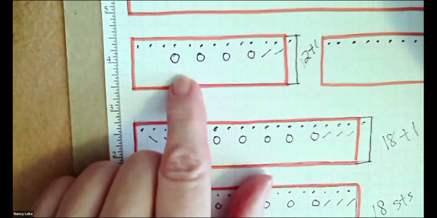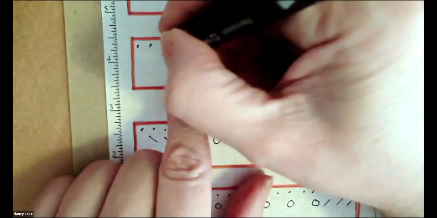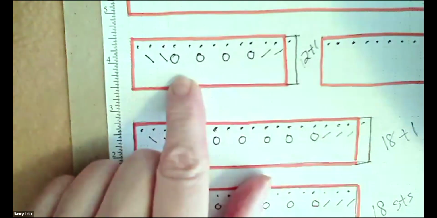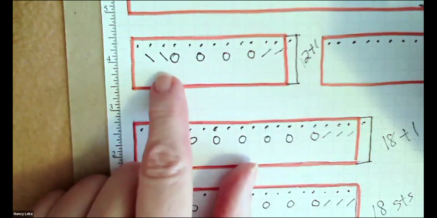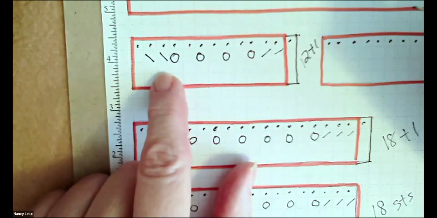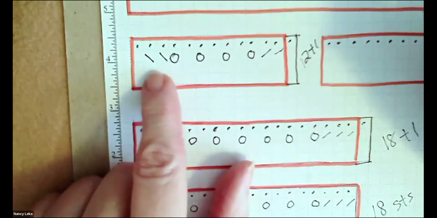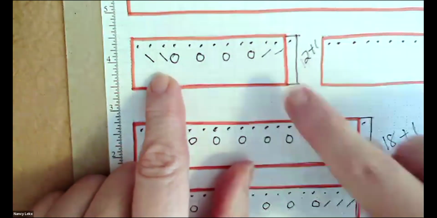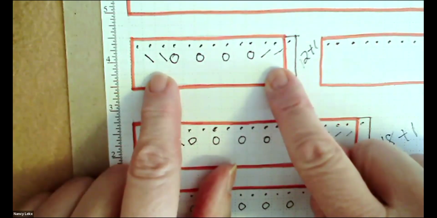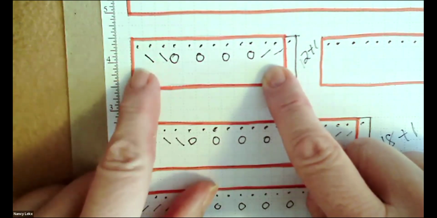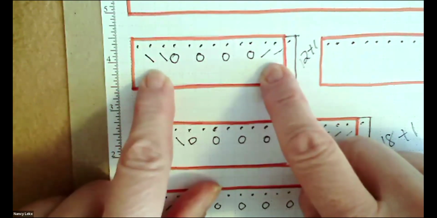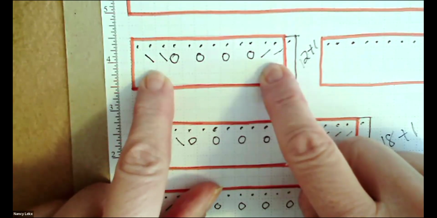4 eyelets, 4 yarn overs, 2 more decreases, this time SSKs or slip 1, knit 1, pass the slip stitch over, whatever your preference is. And then you have the same symmetrical stitch. This plain stitch comes up right in the middle of the decreases.